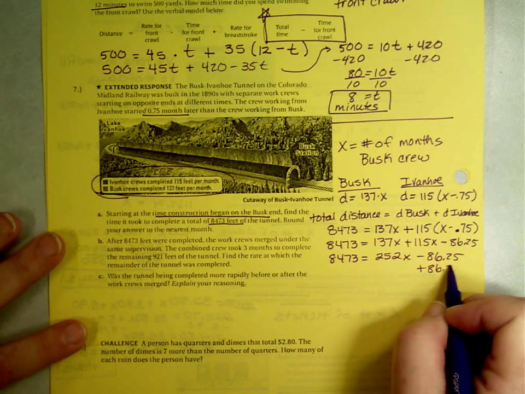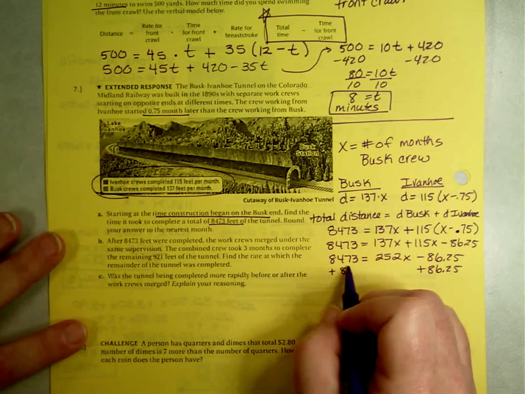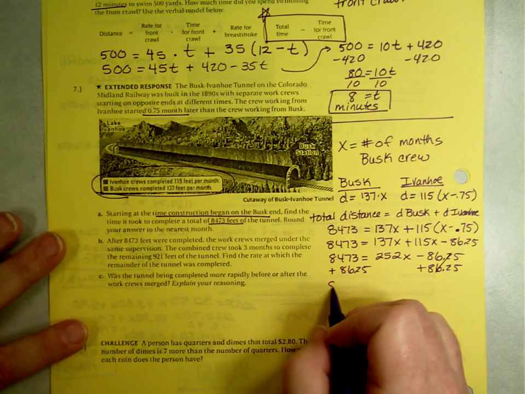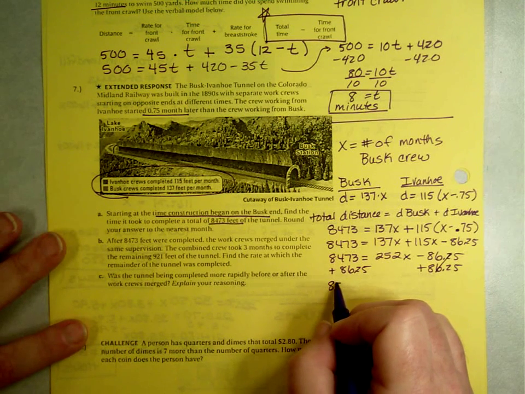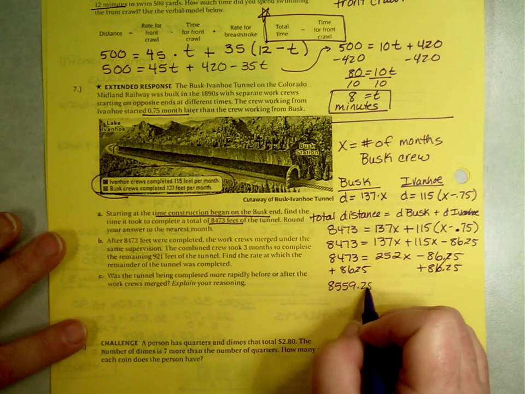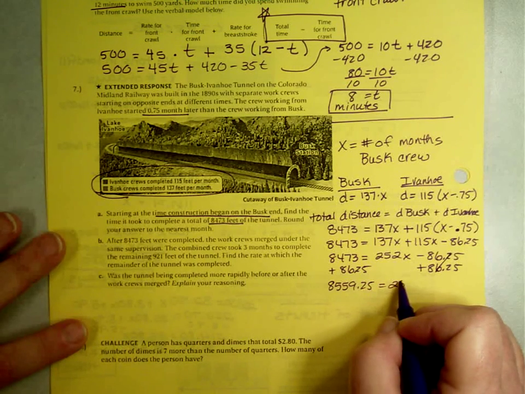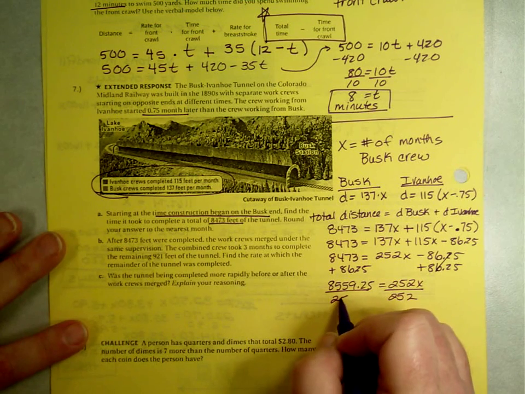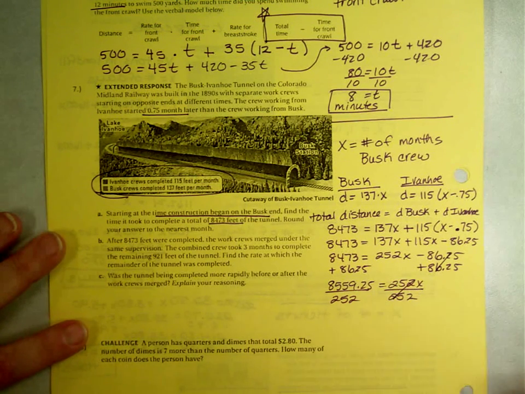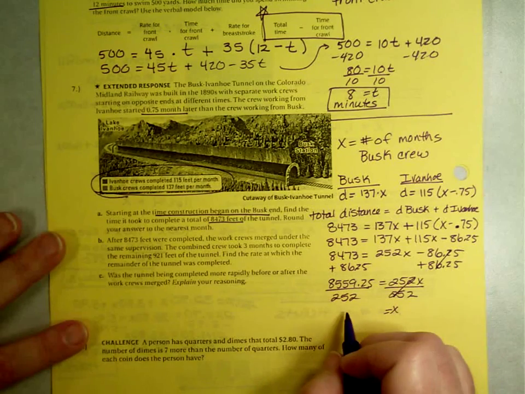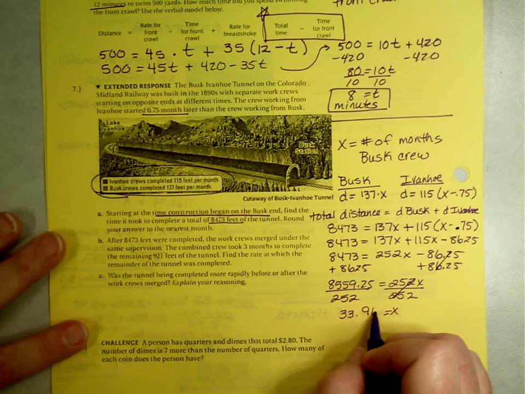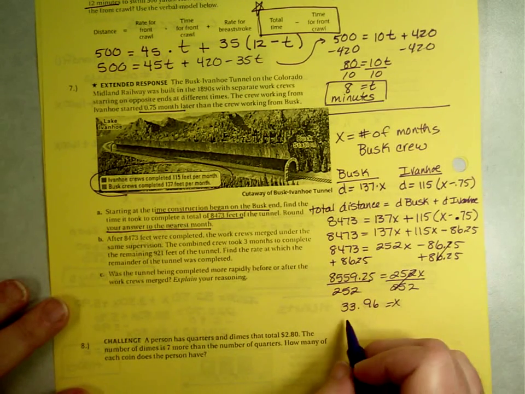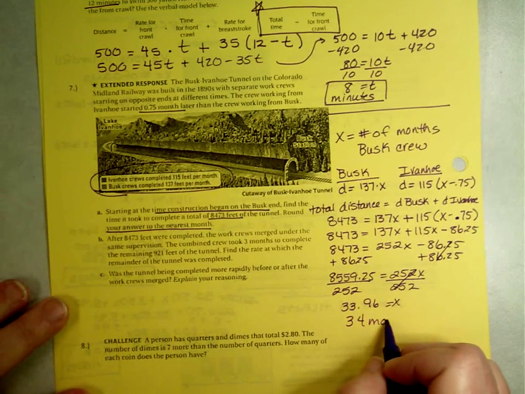Add 86.25 to both sides to isolate the x term, and this is 8,559.25 equals 252x. To isolate the x completely, we divide by 252, and x is equal to 33.96, but it says round the answer to the nearest month, so that would be around 34 months.